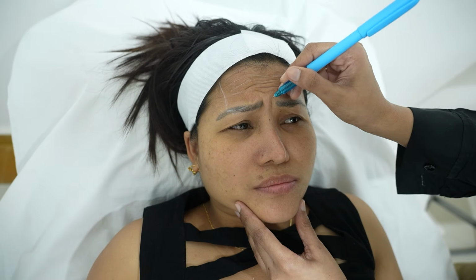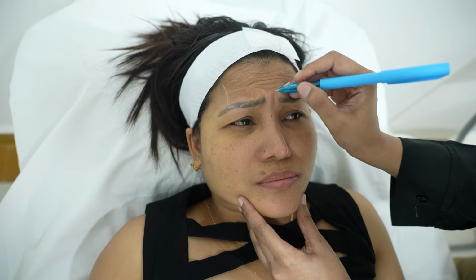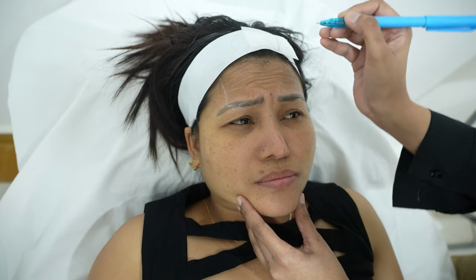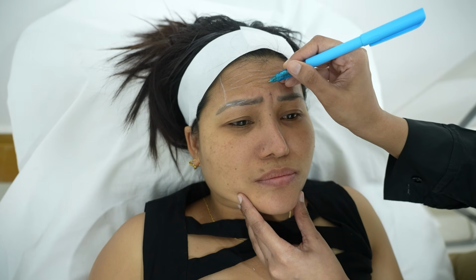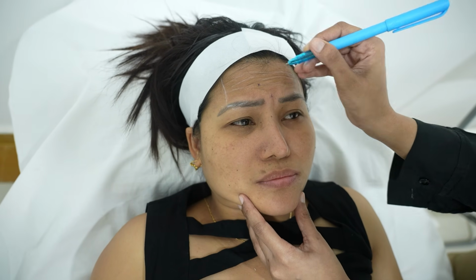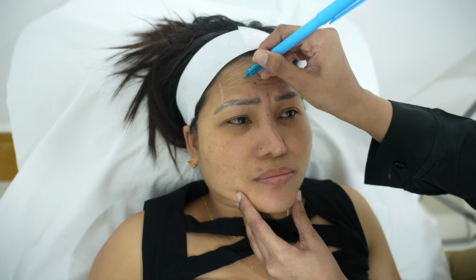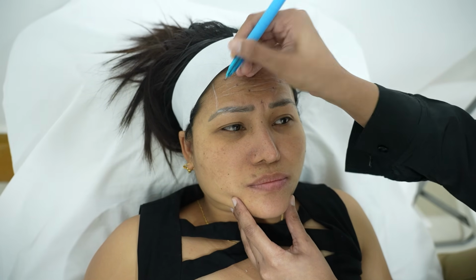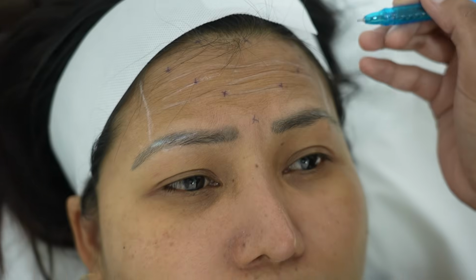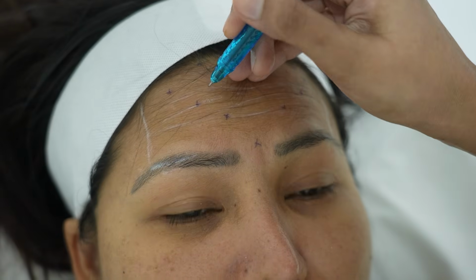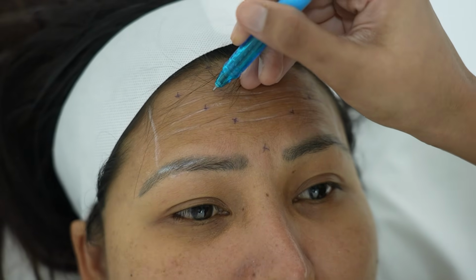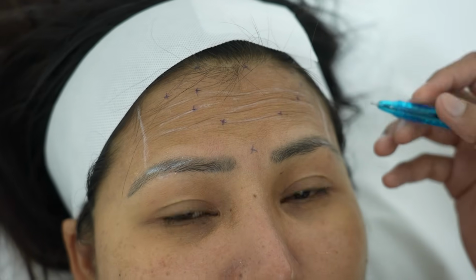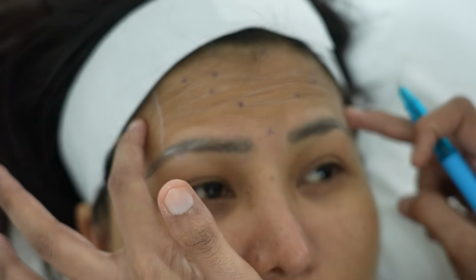She has a little bit of procerus hypertrophy as well. So we'll be injecting a little bit on the procerus, and we'll plan out her injections here. I go with 6-point to 8-point injection, but since the patient has a broader forehead, we can go with 10-point injections as well. And a little bit here because I can see a trough here.